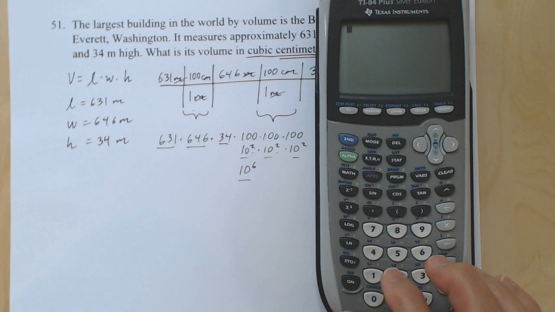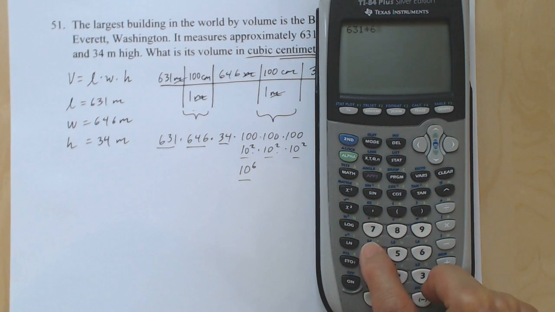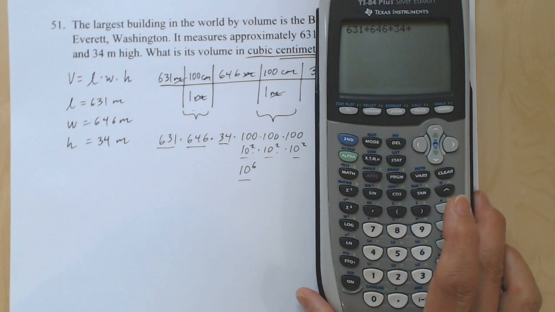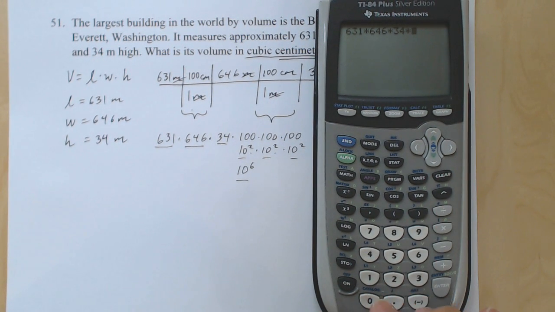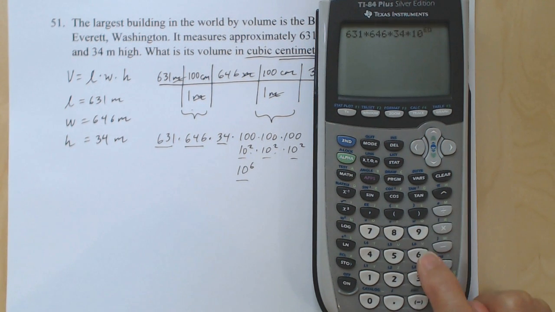So let's see what happens here. 631 times 646 times 34. Now if I want to multiply by 10 to the 6th, the way I can do that on my calculator is multiply by 10 and then use the caret button to raise it to the 6th power, and then type enter, and I am given my answer.